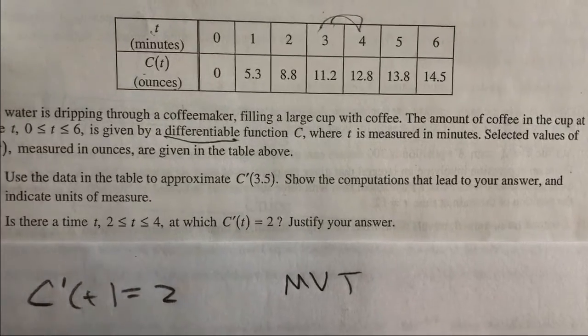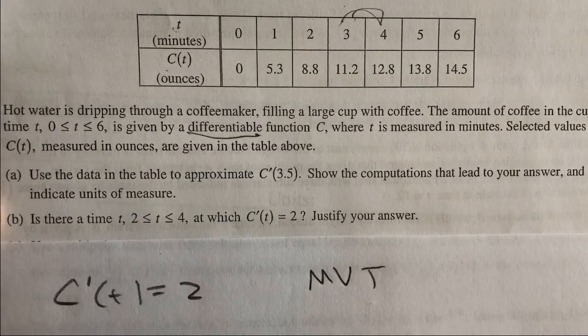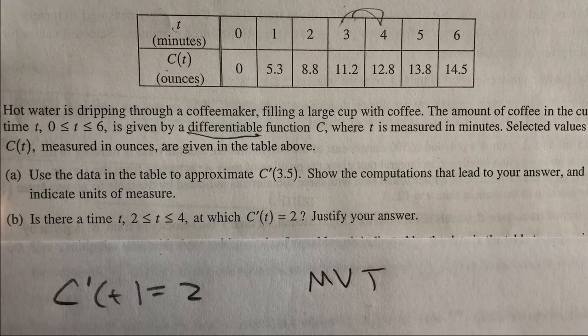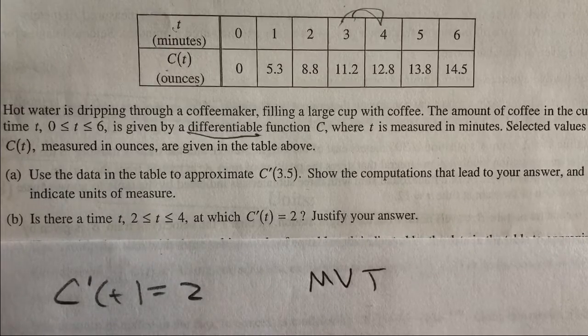So the first thing, oh, wait a minute, it said, is there a time between 2 and 4? So I would have to then find the slope of the secant from 2 to 4. So let's find C of 4 minus C of 2. So we're just using the slope formula to find the average rate of change from 2 to 4 over 4 minus 2.